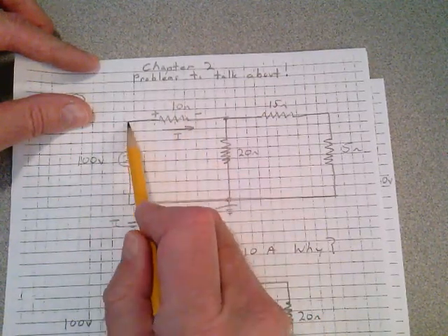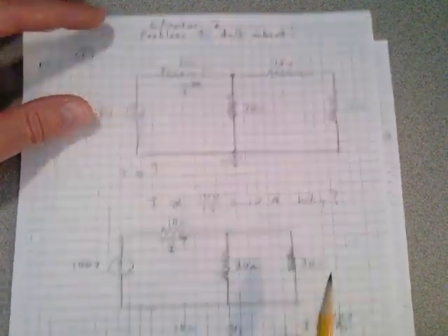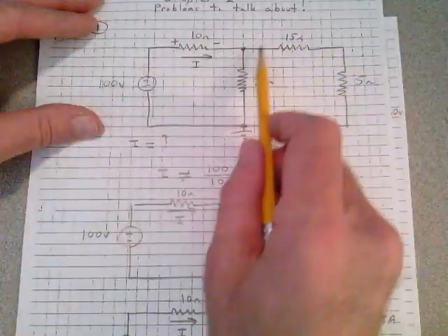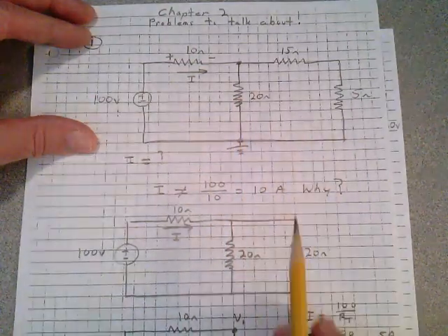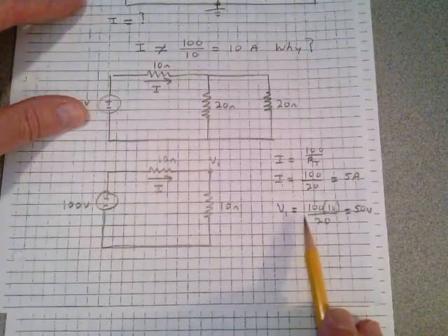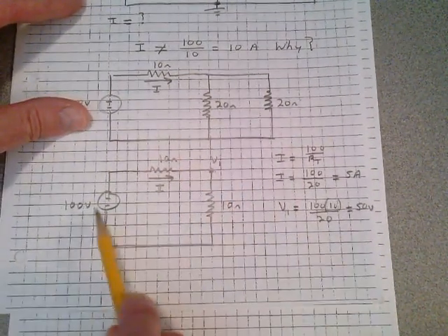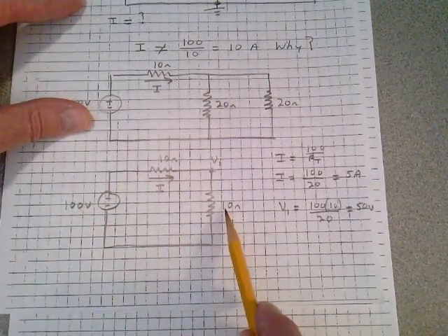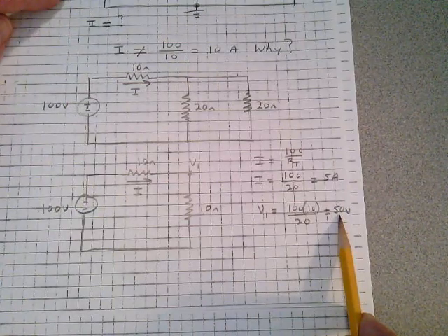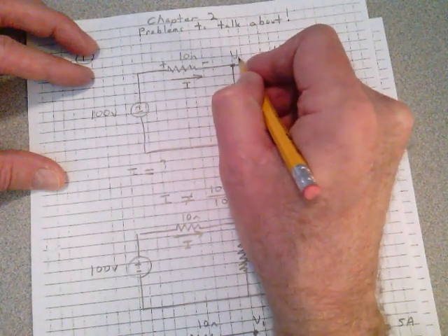So if we're at 100 volts here and we subtract 50 volts, that leaves 50 volts at this point. But we already knew that from down here, because this part of the circuit can be represented by a 10 ohm resistor. And it's a simple voltage divider rule down here to get that point V1. V1 is equal to the total voltage, 100, times 10 divided by 20, and I got 50 volts. So you can see this point V1 is the same point as this V1 up here.